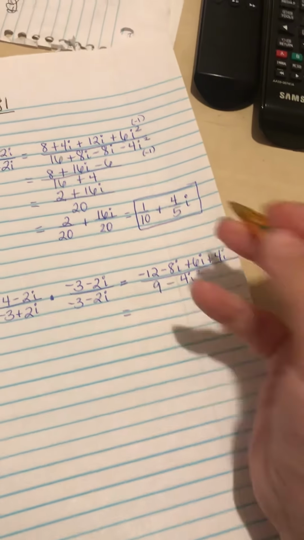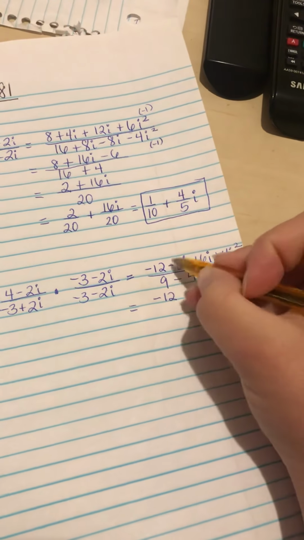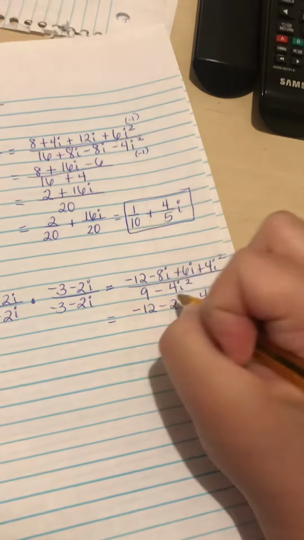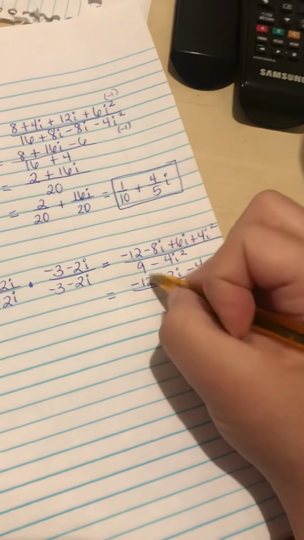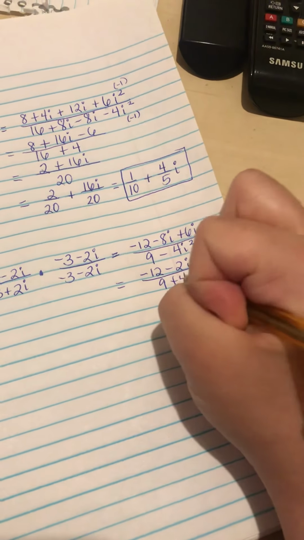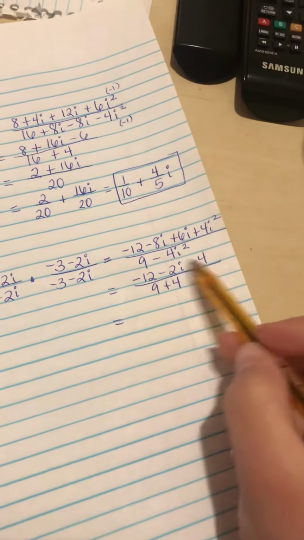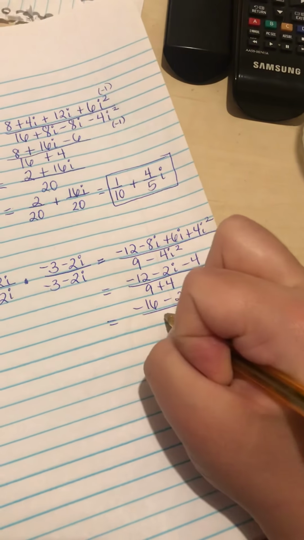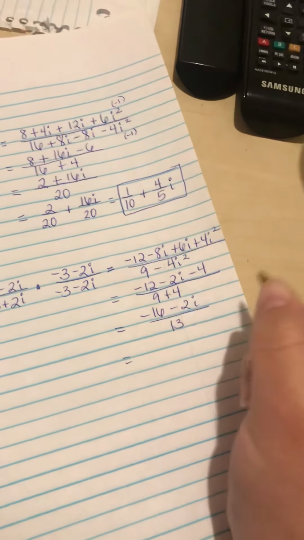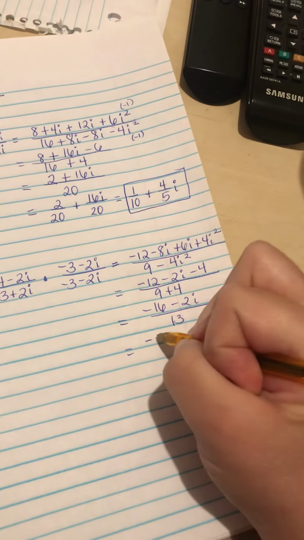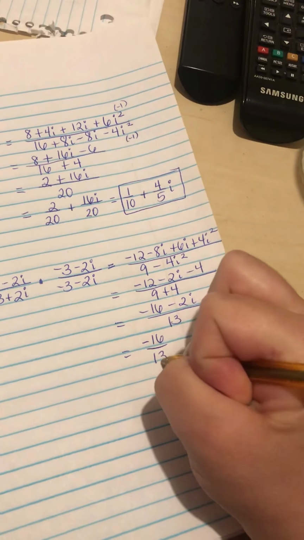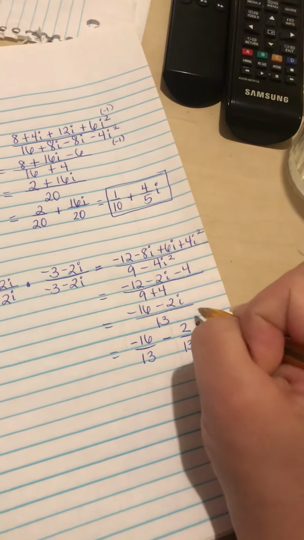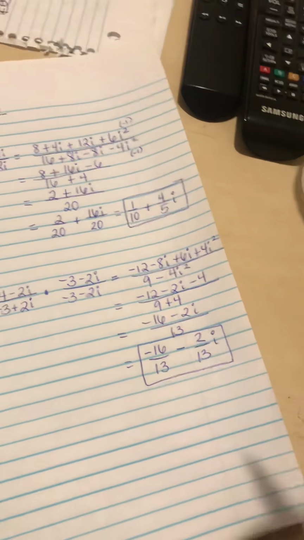Okay, simplifying a little bit more, we have negative 12 minus 2i minus 4 over 9 plus 4, and a little bit more is negative 16 minus 2i over 13. And lastly, just putting it in standard form would give us negative 16 over 13 minus 2 over 13i. And this would be our final answer.